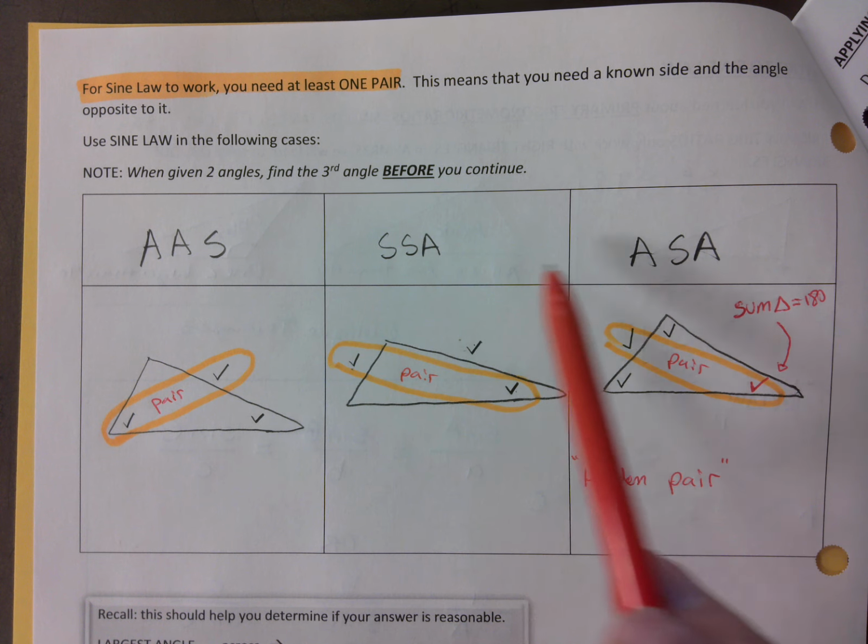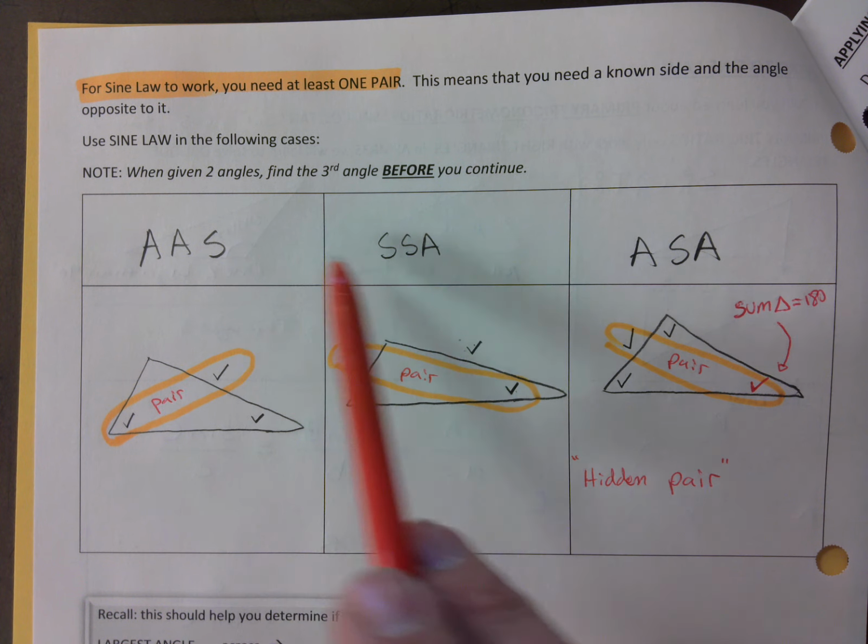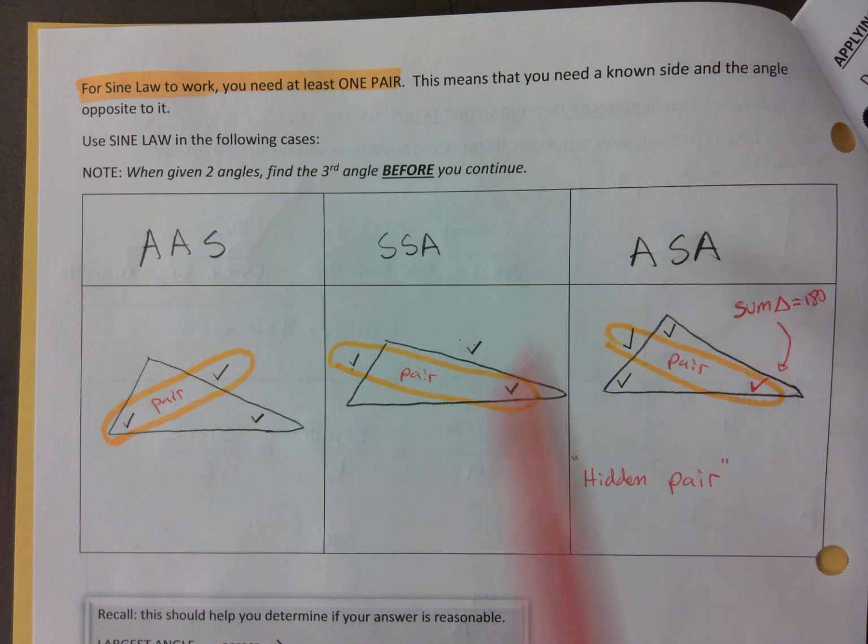These up here, guys, honestly, I couldn't care less really if you remember that or not. But these are the official 3 cases that work with sine law, okay?